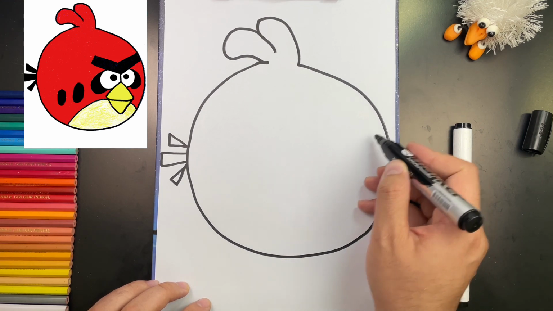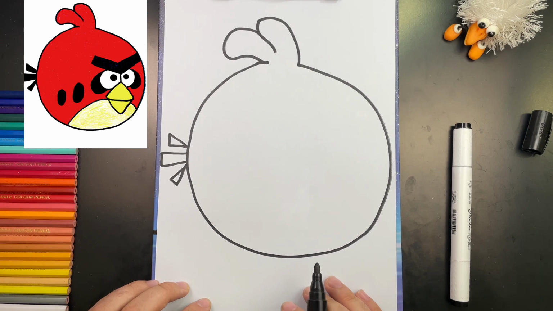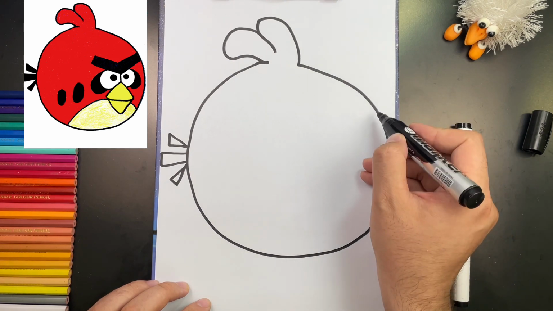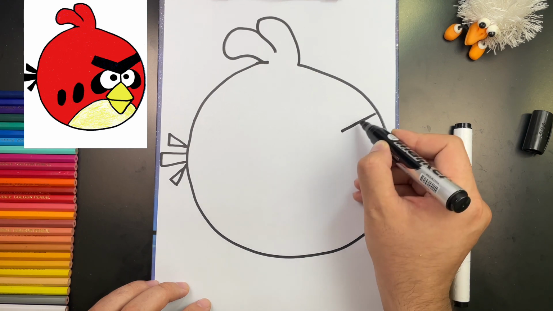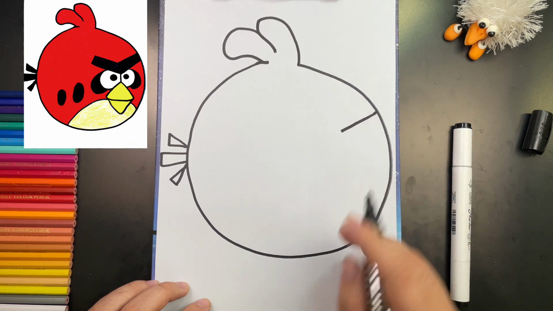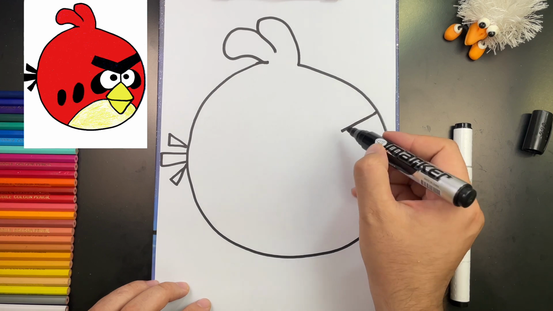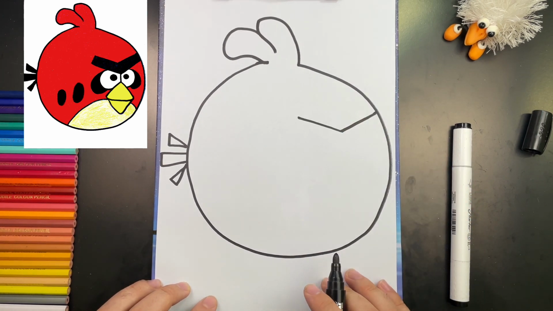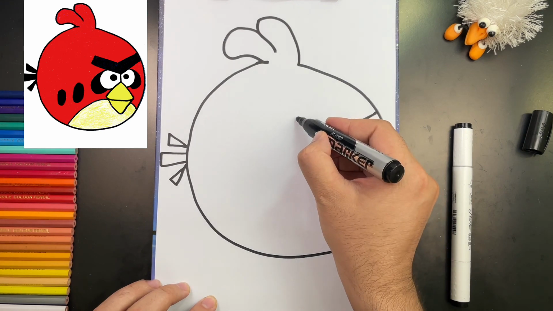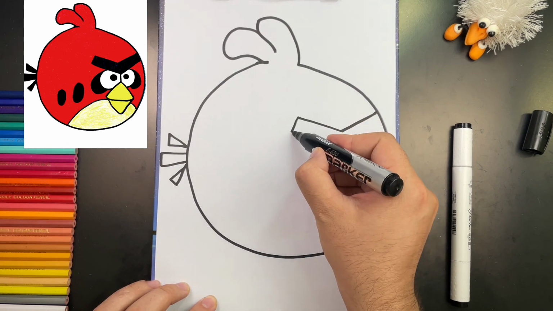And for eyebrows, we need two broken lines. And do the same under it.